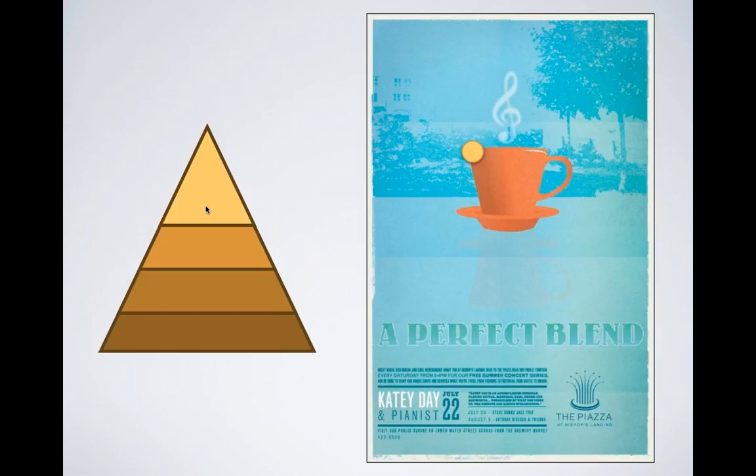So what would be the next on the hierarchy? What would be down here in this sort of goldenrod level, on the second highest level? Okay, and in which text in particular?